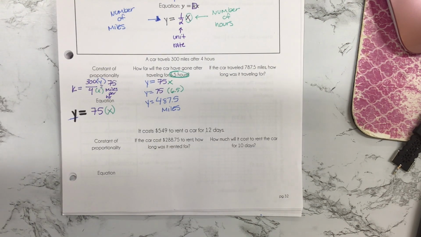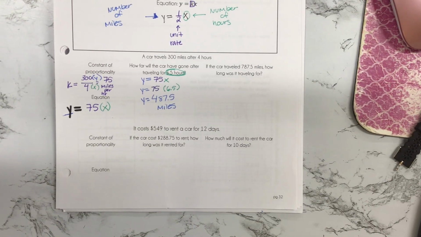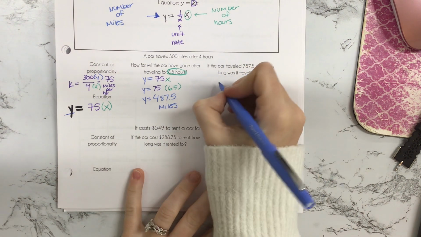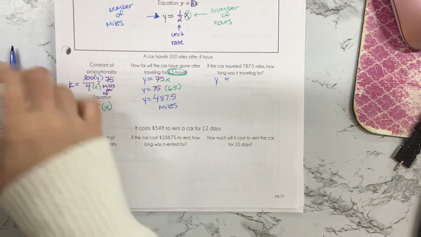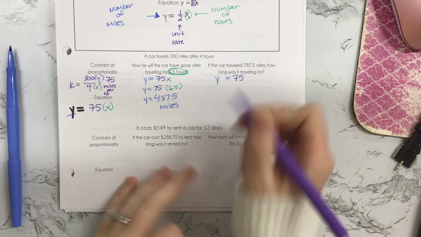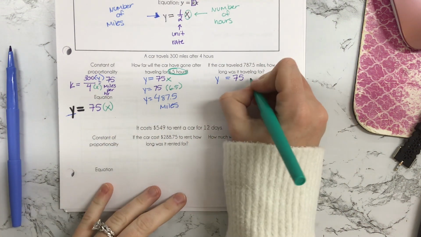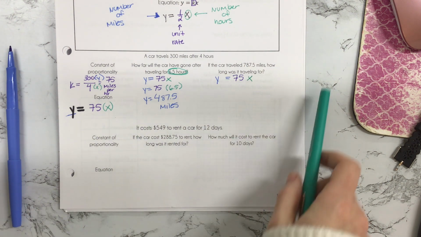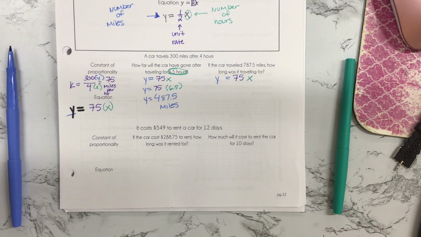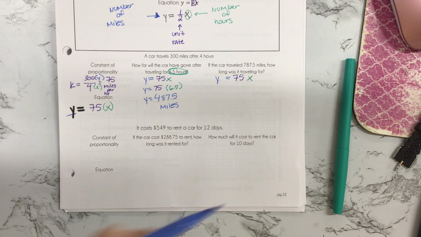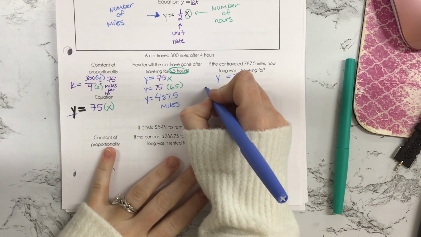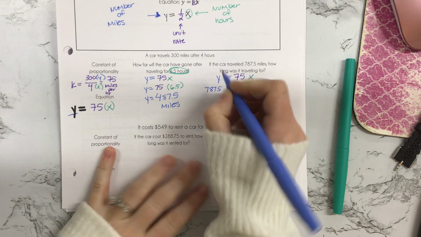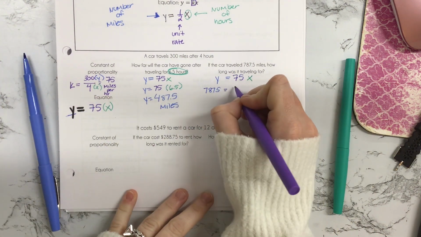Okay, and then we can use the same equation for this next one. If the car traveled 687.5 miles, how long was it traveling for? So our number of miles, y, comes from our constant of proportionality, our unit rate, times the number of hours, x. In this case, we have 687.5 miles, which is what y represents. And then I'm just going to write the rest of my equation.